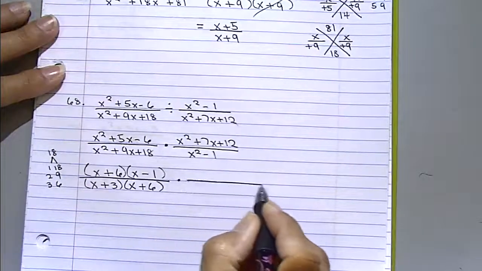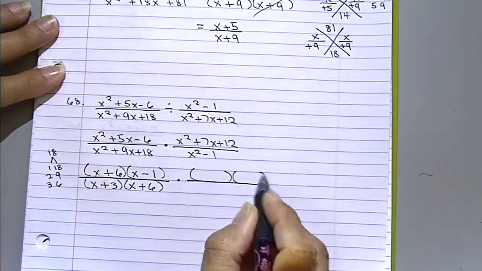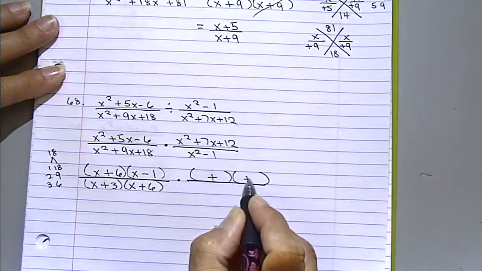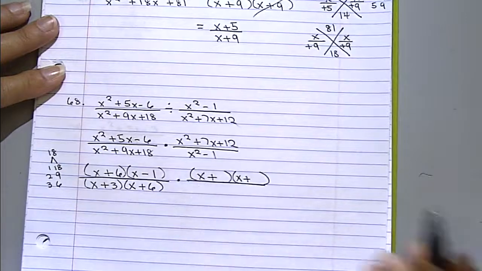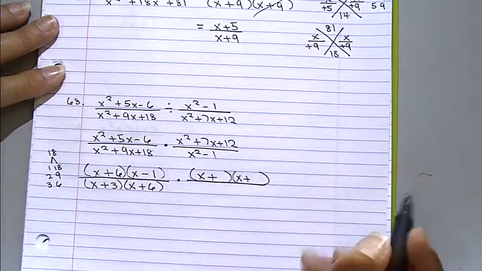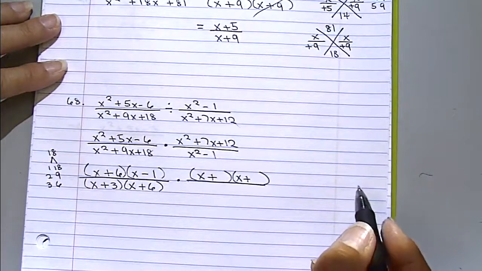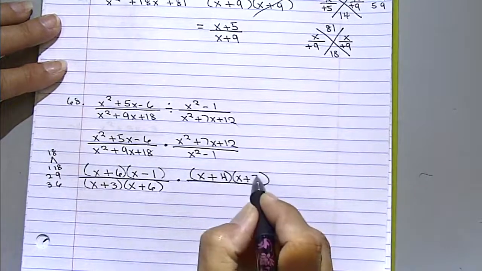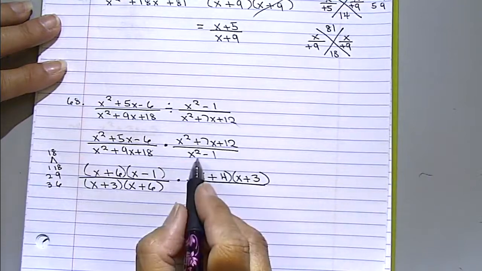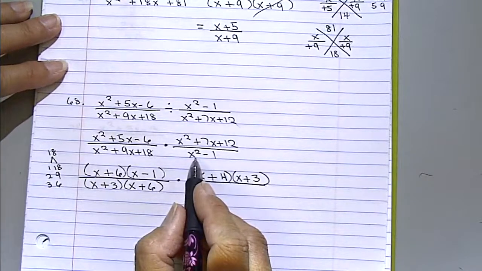Times. Here's another binomial pair. Positives. Factor the x's. Factors of 12 that will add together to give me 7. Will somebody tell me what is that? 4 and 3. So I got that one. And now this one, what do you see down here when I say x squared minus 1? What is it?